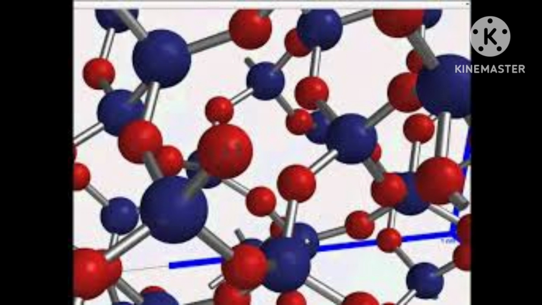During extraction, metal oxide is converted into metal. Example, Fe2O3, solid, plus 3CO, on heating, forms iron plus carbon dioxide gas.